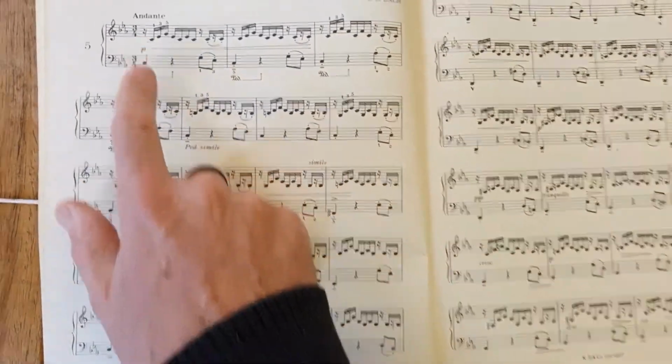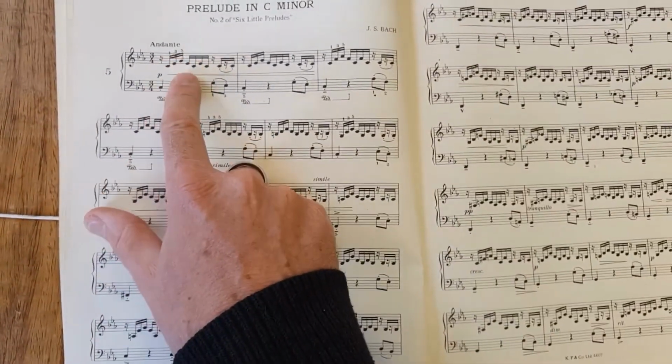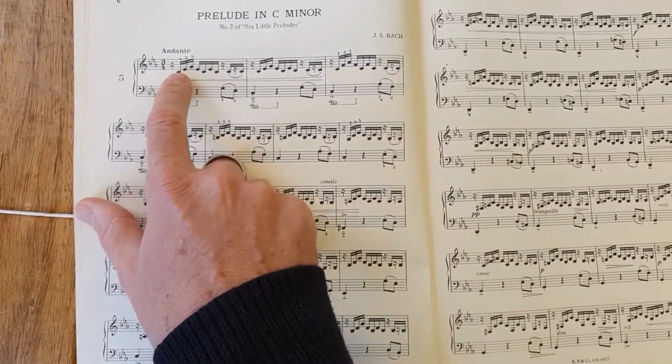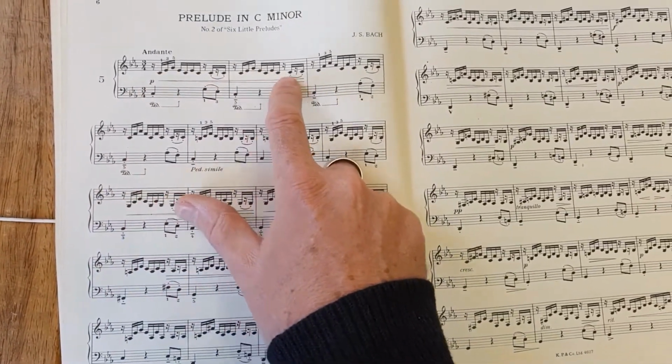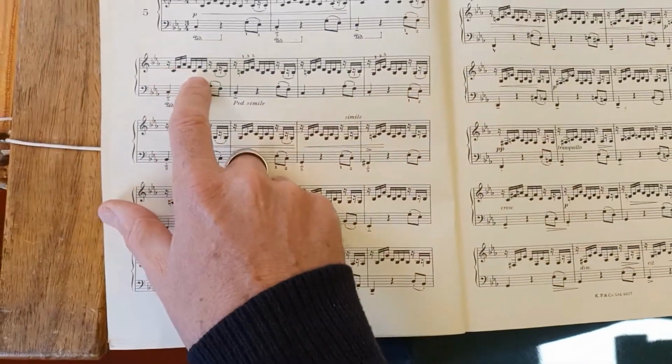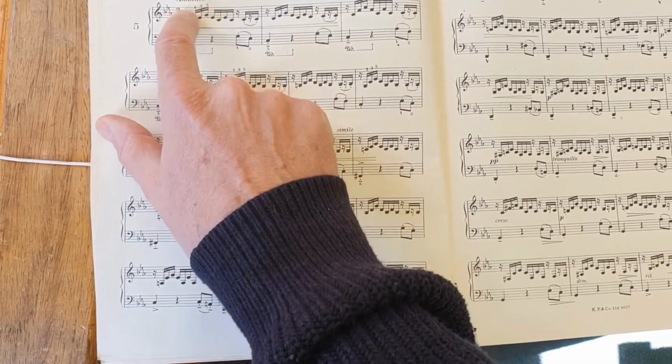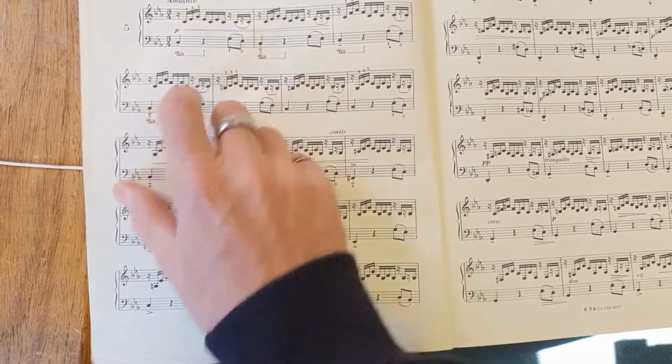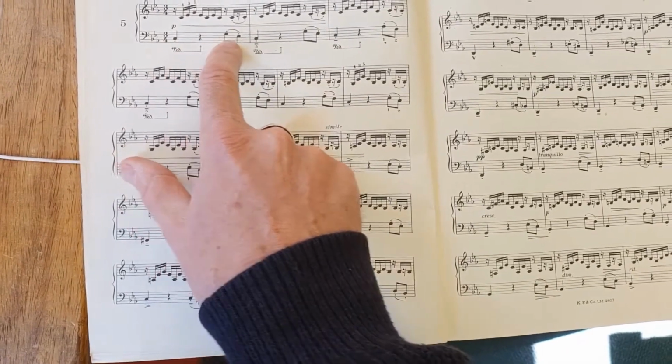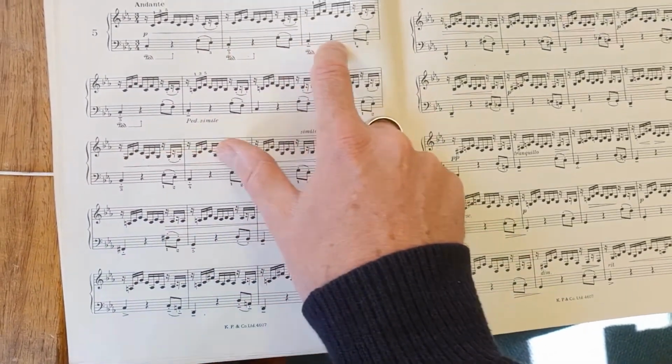So here you can see graphically 1, 2, 3. Look at the treble. Let's do the treble. 1, 2, 3, 1, 2, 3. And you can see there's a group of notes, a group of notes, a group of notes. Let's go to the bass clef. 1, 2, 3, 1, 2, 3.